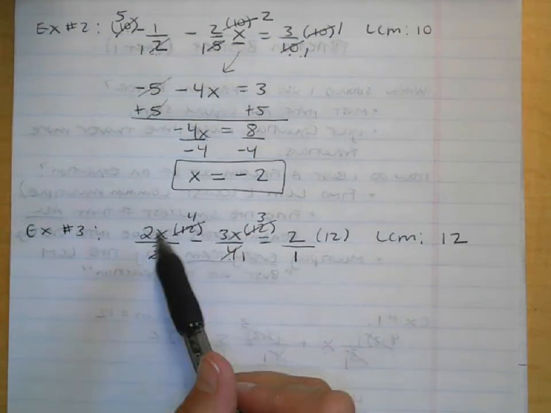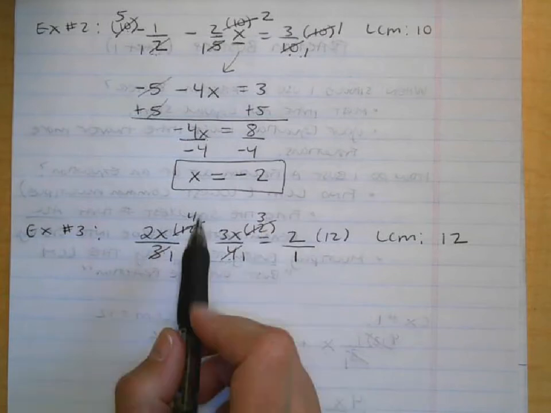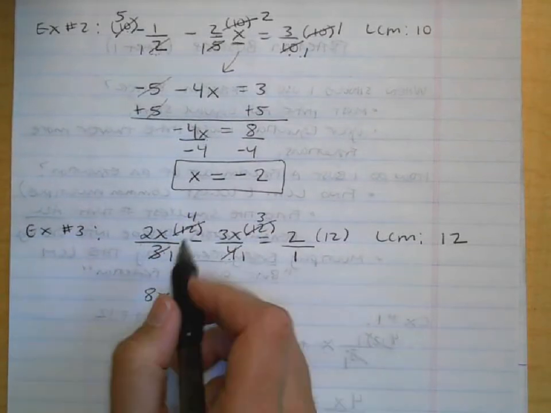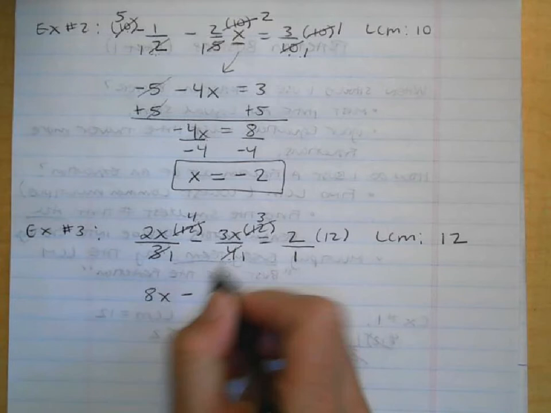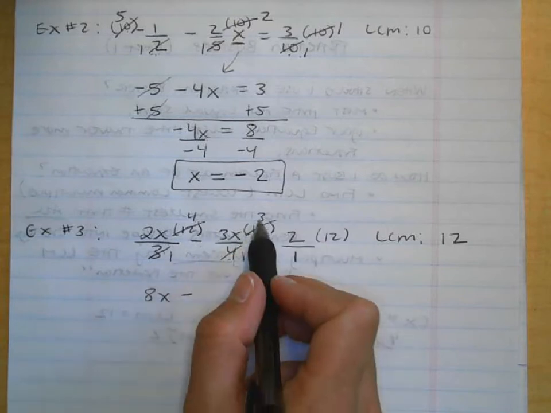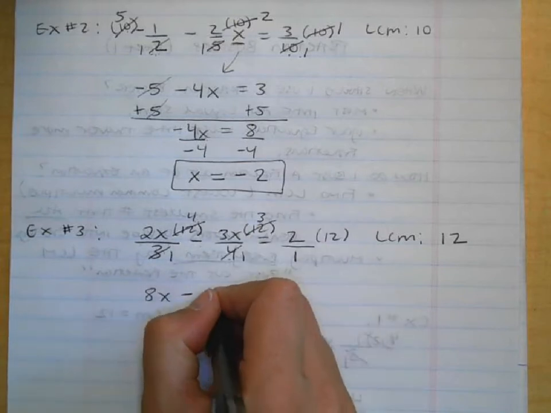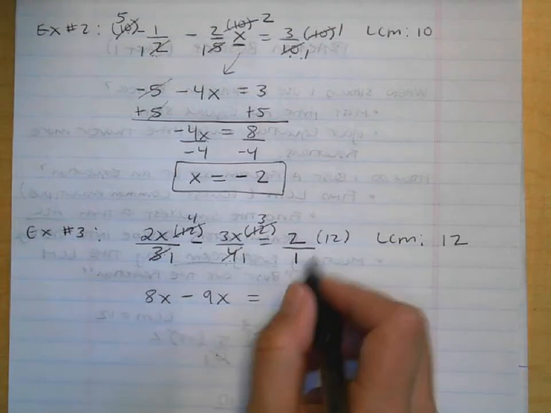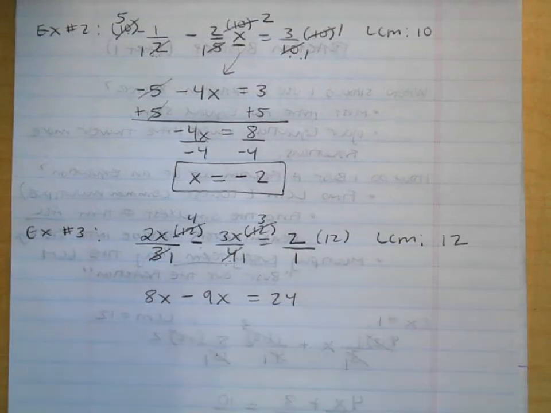So now we're going to multiply everything. 4 times 2x is going to be an 8x. We have a 1 on the bottom, so we leave it. Bring down that negative symbol, and 3 times 3x is 9x. And that equals 12 times 2, which is 24.